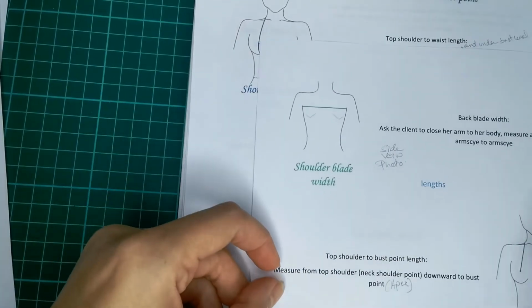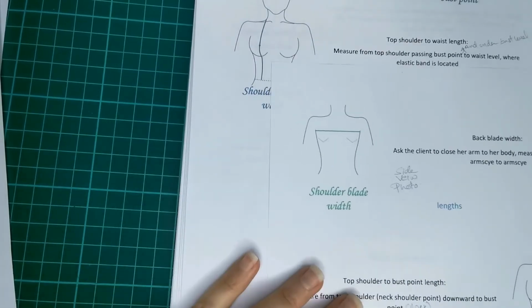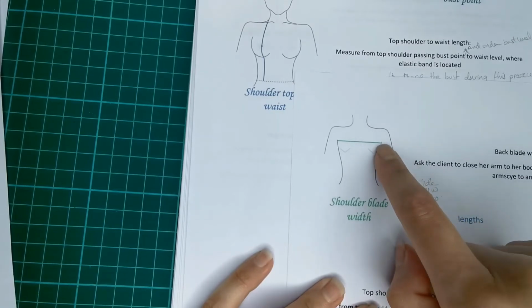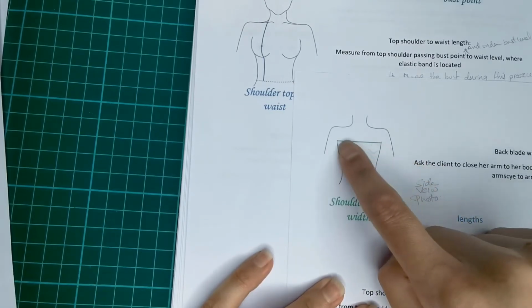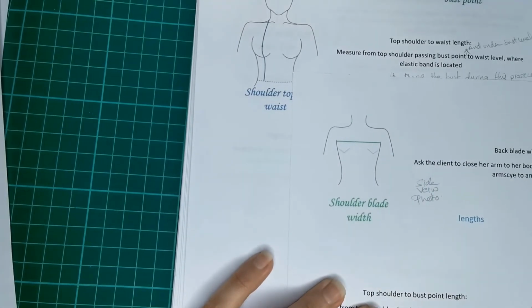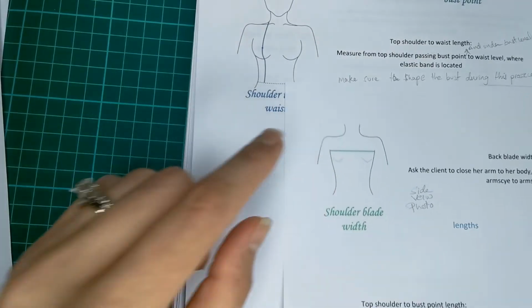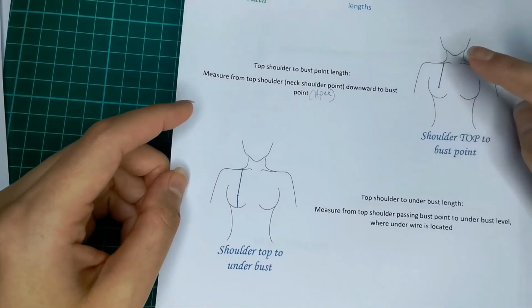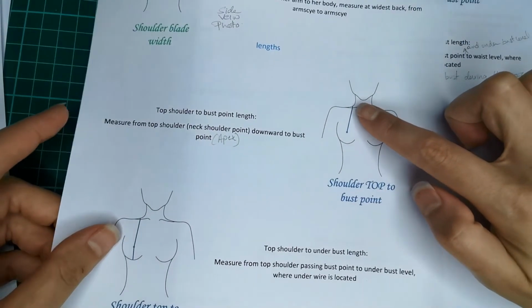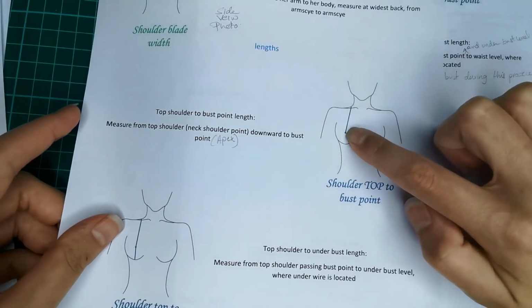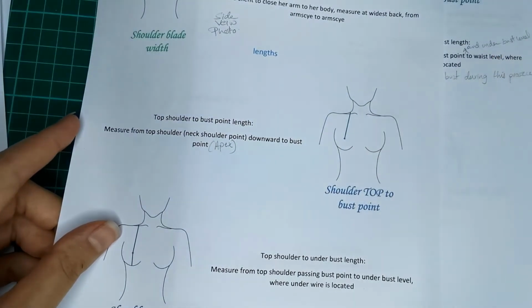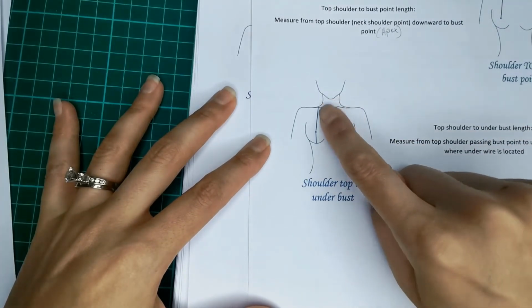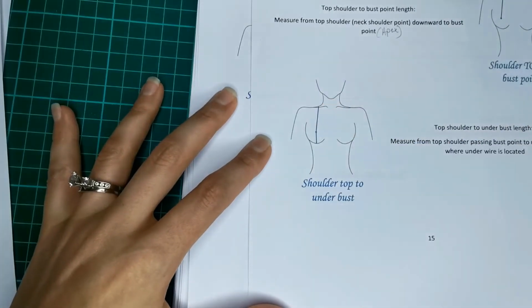Then I will take the shoulder blade at the back here, okay, exactly like the upper bust width. You have to take it also where your arm meets your back, okay? Or that's how I like to take it, all right? Okay, so now to the length. The first length will be from shoulder top to the bust point, as seen here in the photo. And then I'll take from shoulder top to under bust, okay?